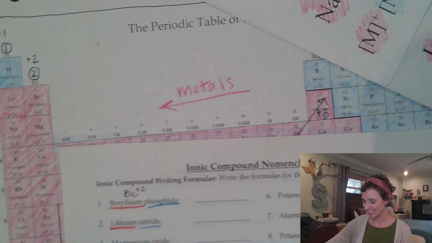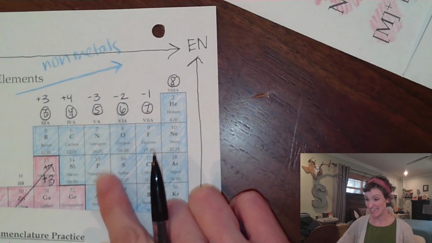And then phosphorus is group 15 with a -3 charge.